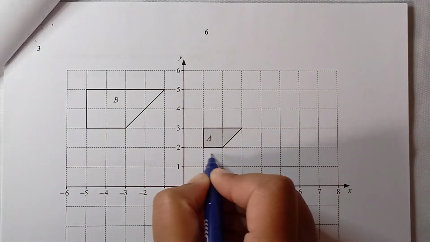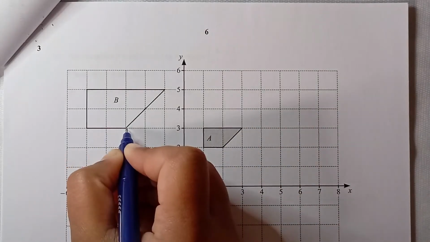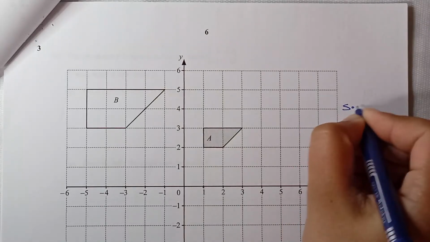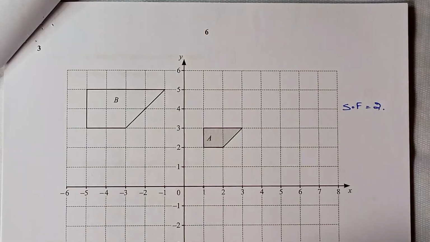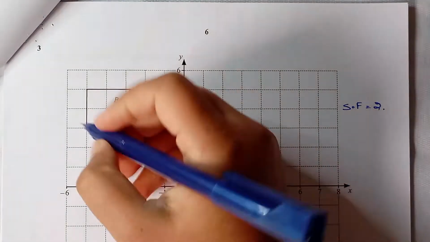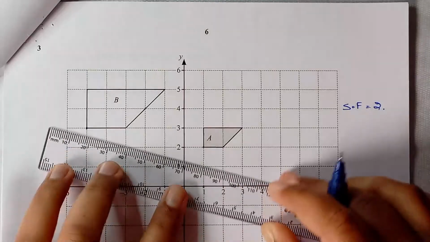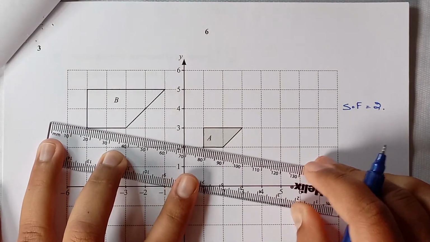From here, this is 1 unit and this is 2 units. So it is understood that the scale factor is 2. Right, now we need to find the center of enlargement. How can we find the center of enlargement? By connecting the points. We can see that this point on A would be this point on B. So let me join these 2 points.